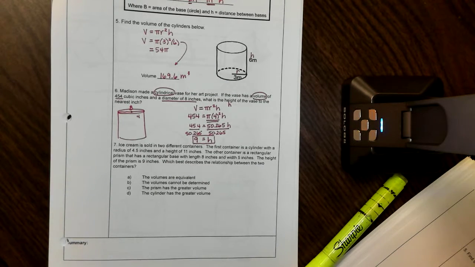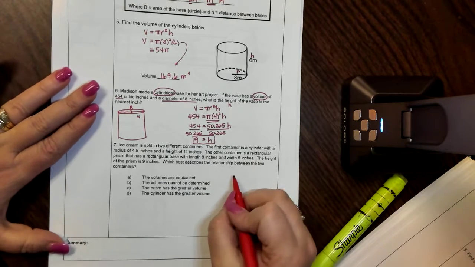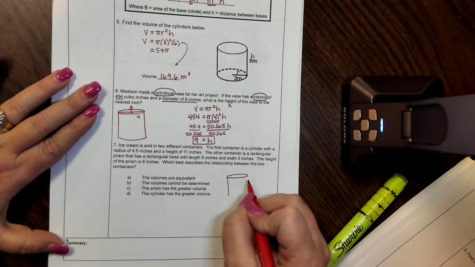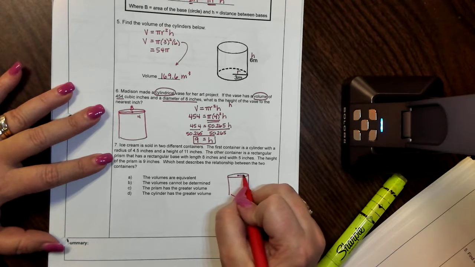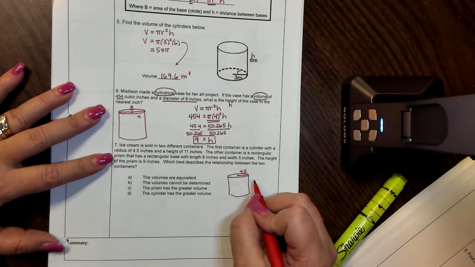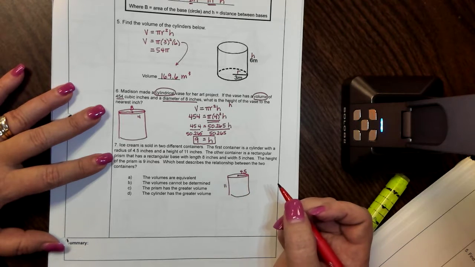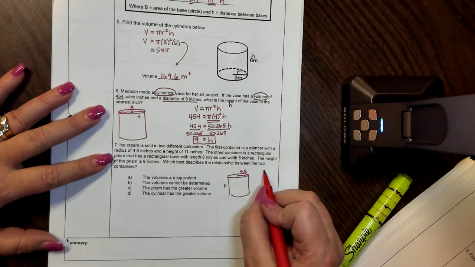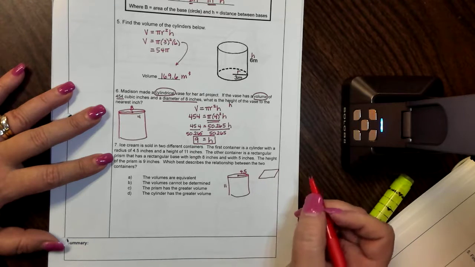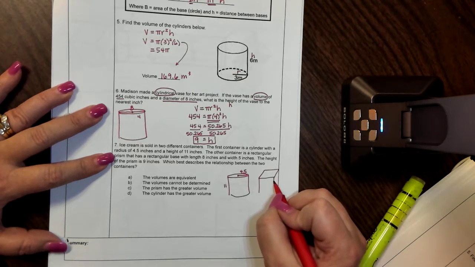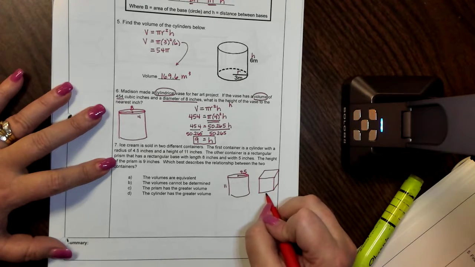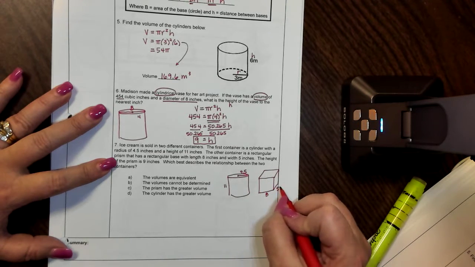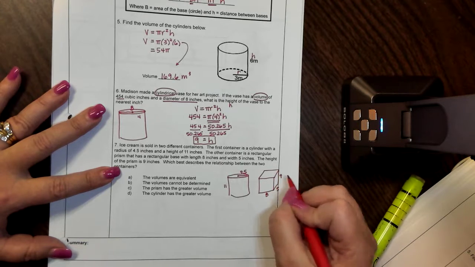Now, ice cream is sold in 2 different containers. The first container is a cylinder. As soon as I read the word cylinder, I'm going to draw a cylinder with a radius of 4.5. Let's label it as we go, and a height of 11. The other container is a rectangular prism. It has a base of 8, a width of 5, and a height of 9.